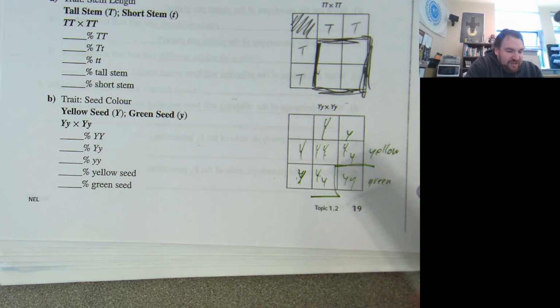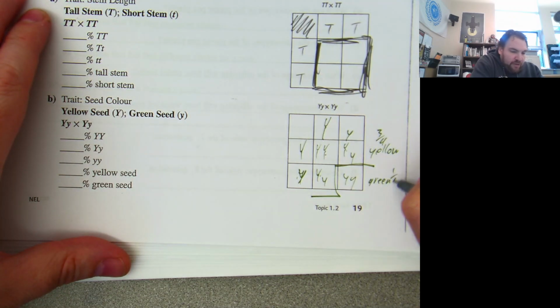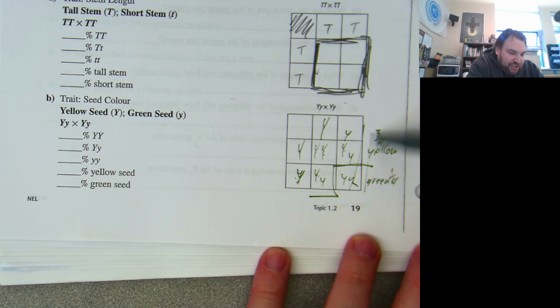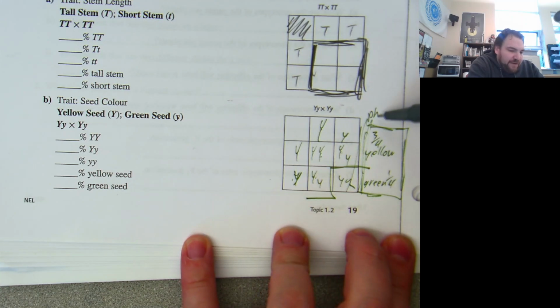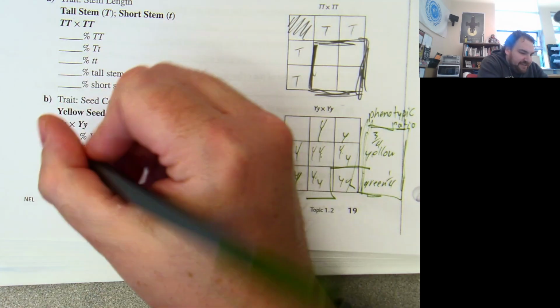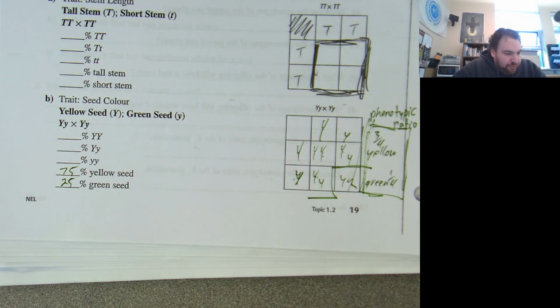So when I look at this thing, I could say, okay, well, 3 of the 4 are going to be yellow, 1/4 are going to be green. And so this then is a set of ratios, but it's a set of ratios that govern appearance. So when we talk about the appearance of things, we're talking about their phenotypes. So this would be phenotypic ratio. It's the various ratios of what things actually look like. So 3/4 is going to be 75% are going to be yellow. 1/4 is 25% are going to be green.